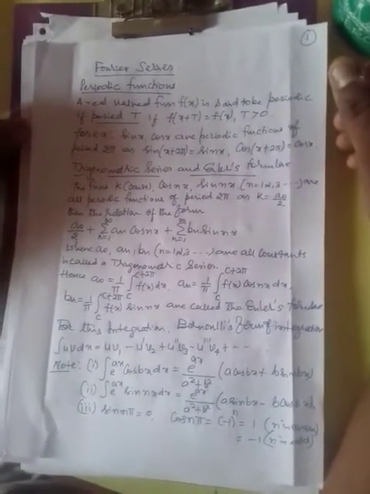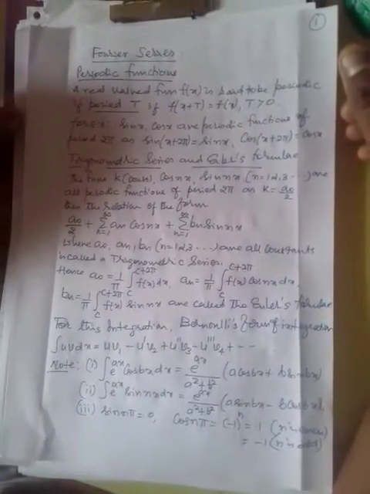My dear students, in the last semester you learned about differentiation in the chapter on differential calculus, where we studied the expansion of a differentiable function f of x in an infinite series. Likewise, the Taylor series expansion of f of x about x equal to a is an infinite series in increasing powers of x minus a.